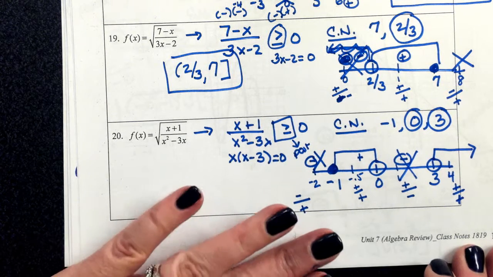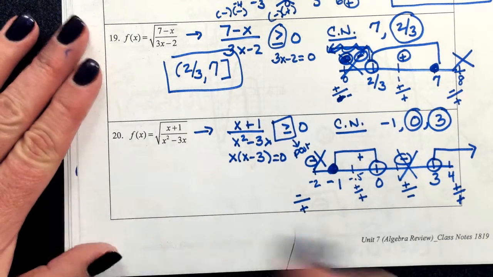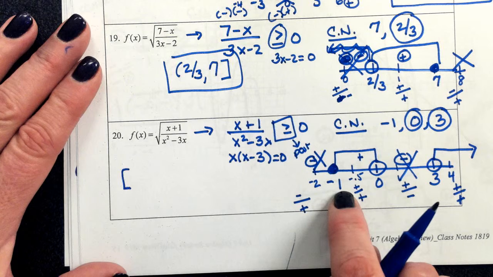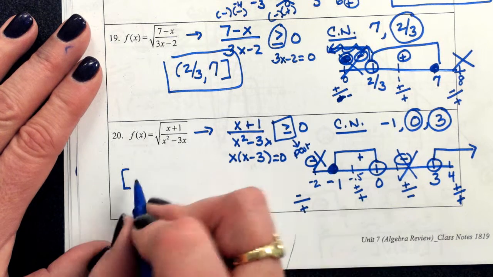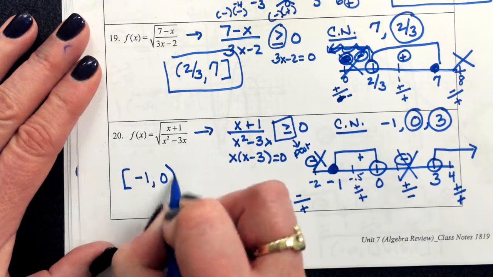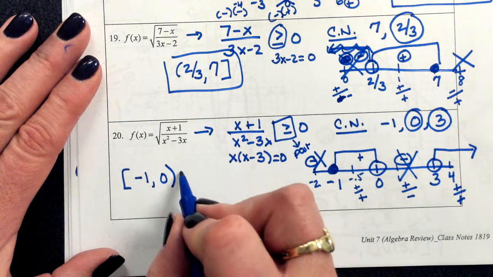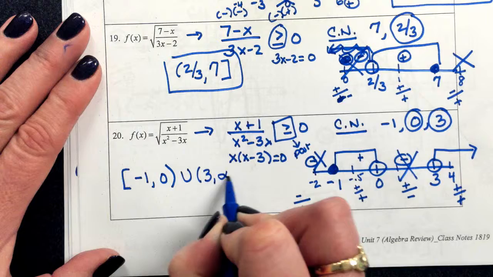So any questions on the number line test? So my solution then, when I translate this to interval notation, remember I am including -1, so it's going to be a bracket. -1 to 0. Again, 0 has an open circle with the parenthesis. And then parenthesis 3 to infinity.